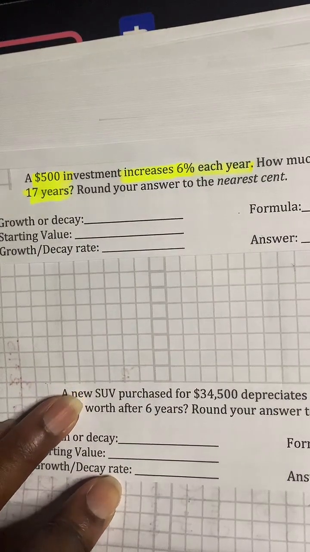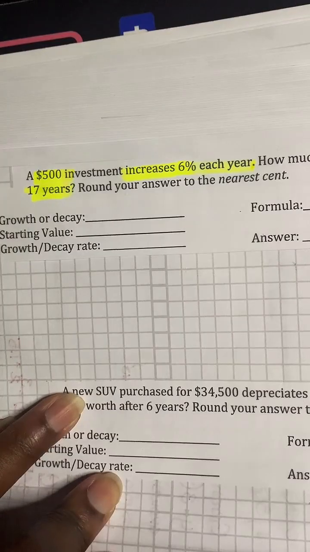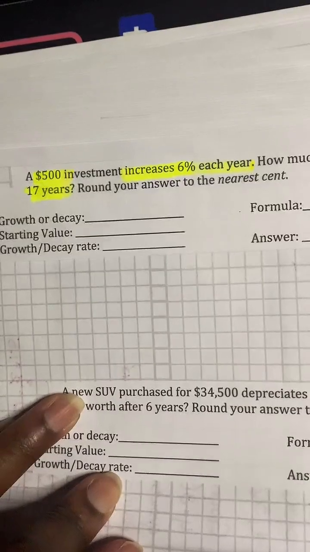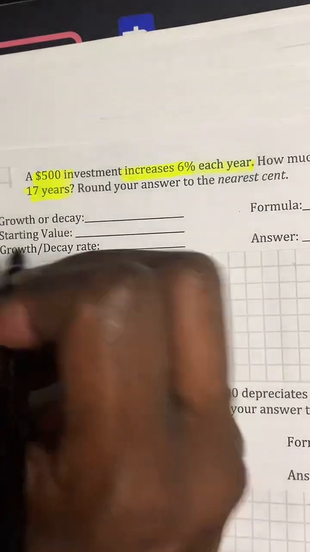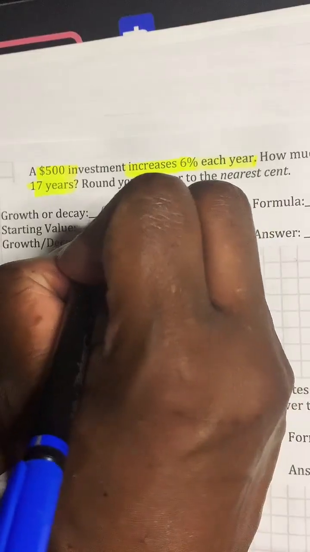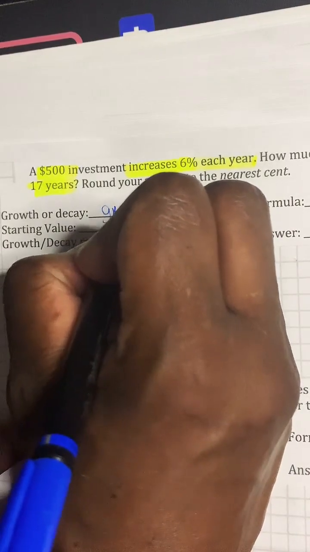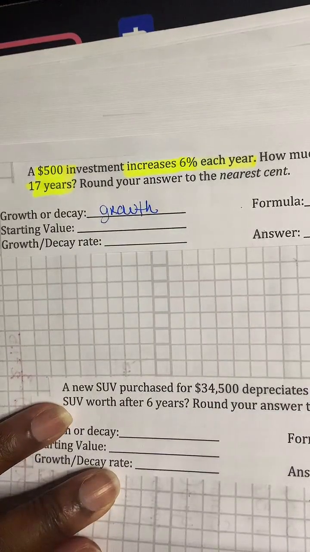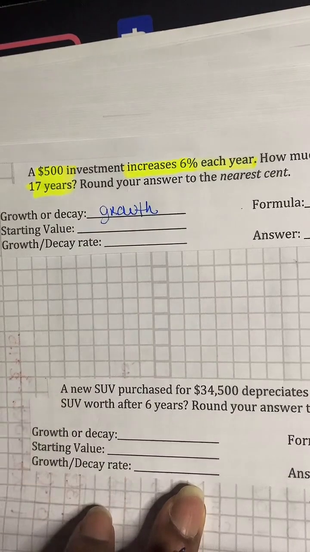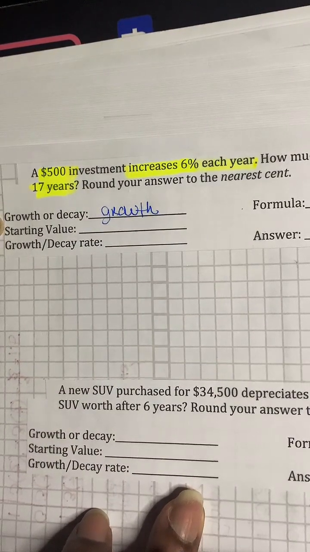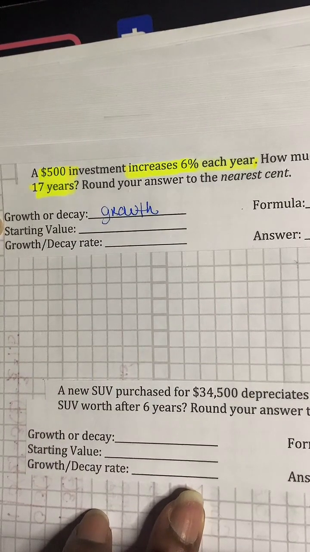Since they said this is an investment that increases, that's telling us that we're dealing with growth. Now, what's the starting value?